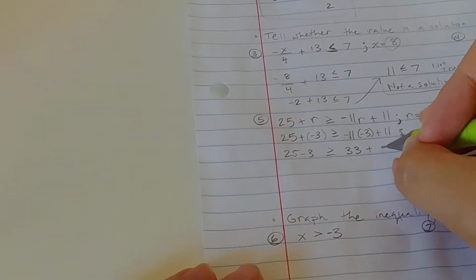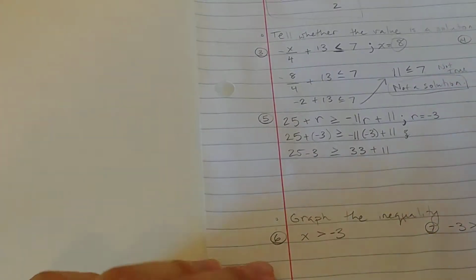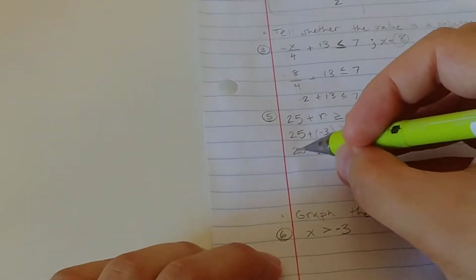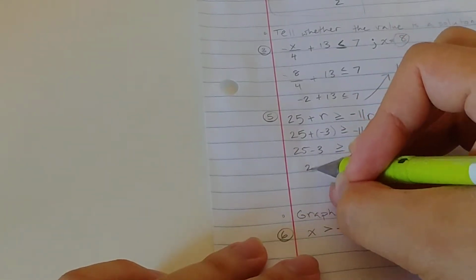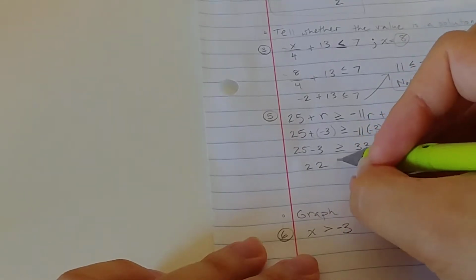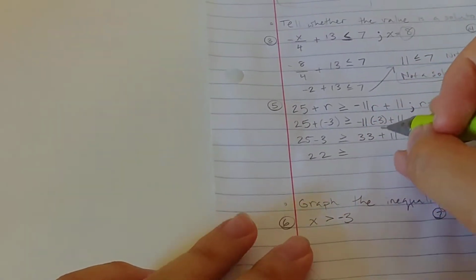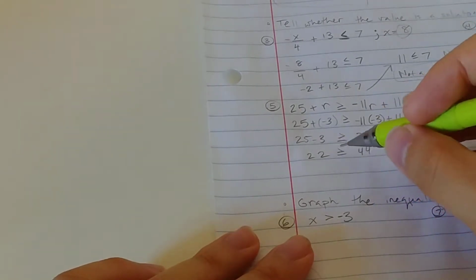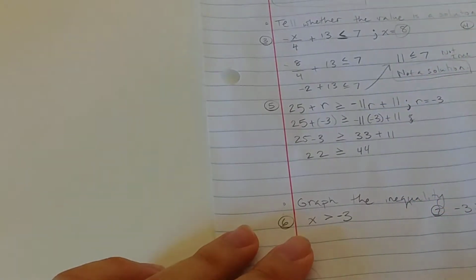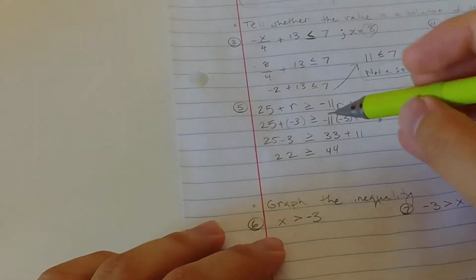So we get plus 11, and we get 25 minus 3 is 22. And here we get 44. Is 22 greater than or equal to 44? No. Okay, but this isn't what I intended.